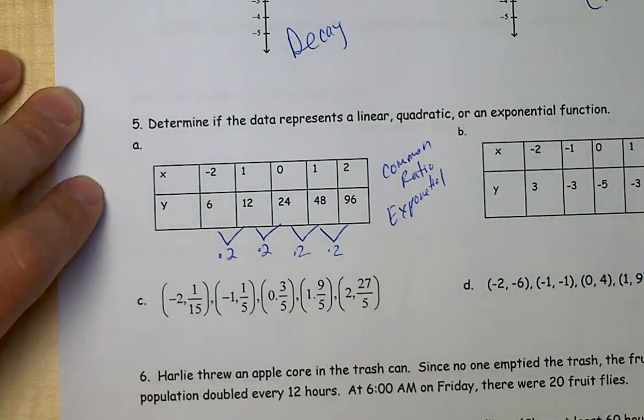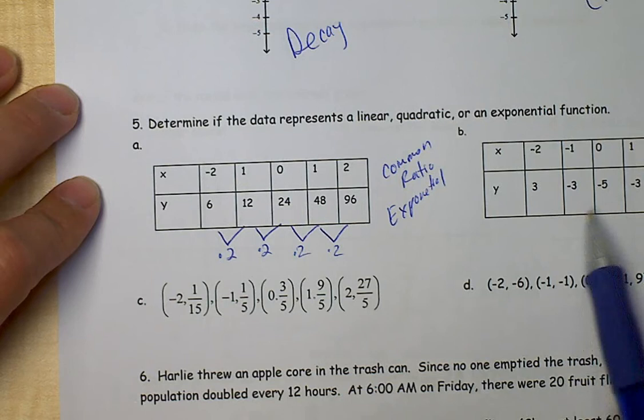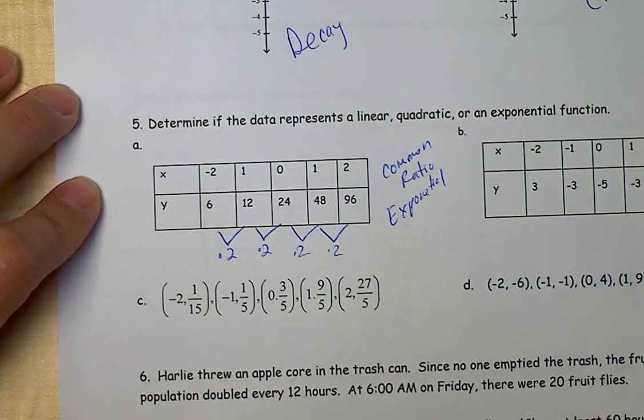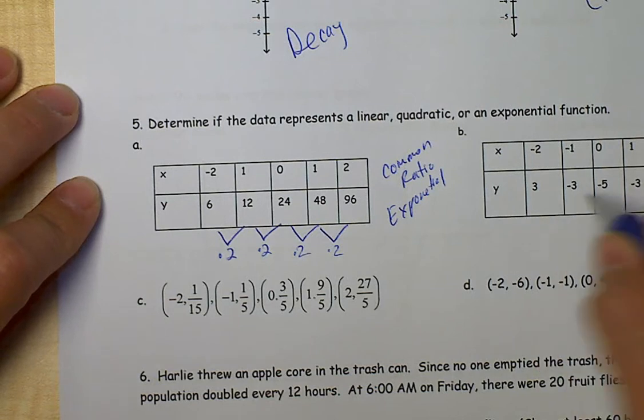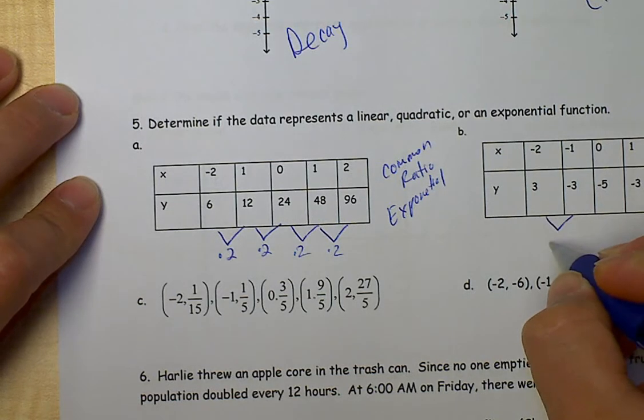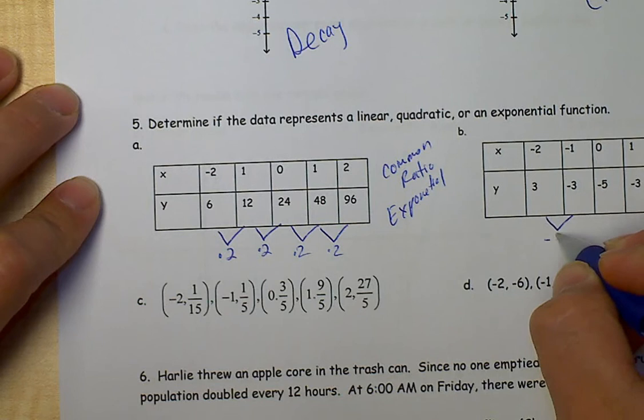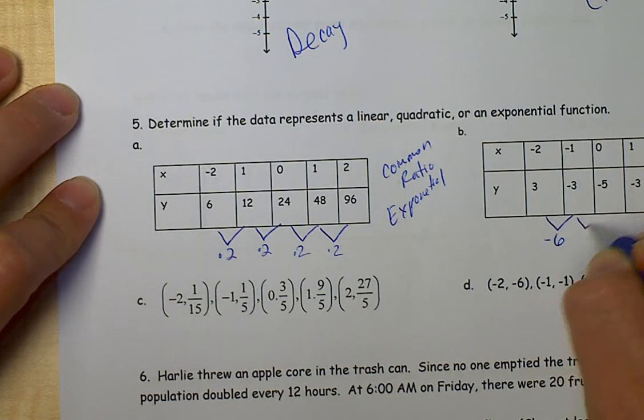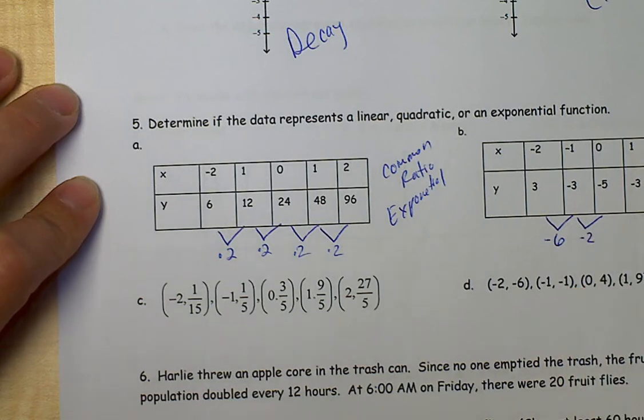Okay, the next one, these are constant. Then I'm going from 3 to -3, -3 to 5. So multiplication doesn't look like it's going to work. So I'm going to subtract. 6. This one is going to be subtract 2.